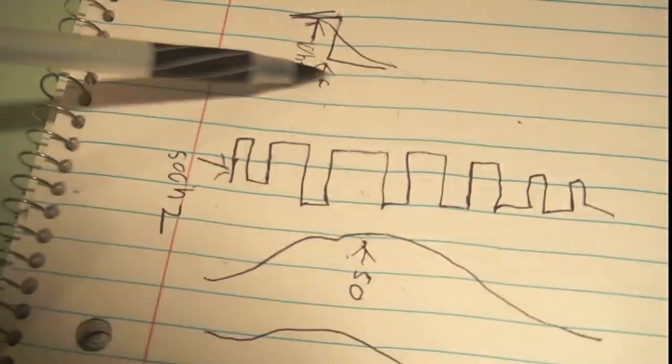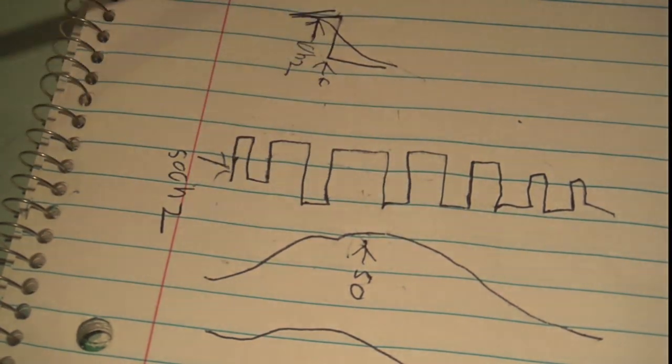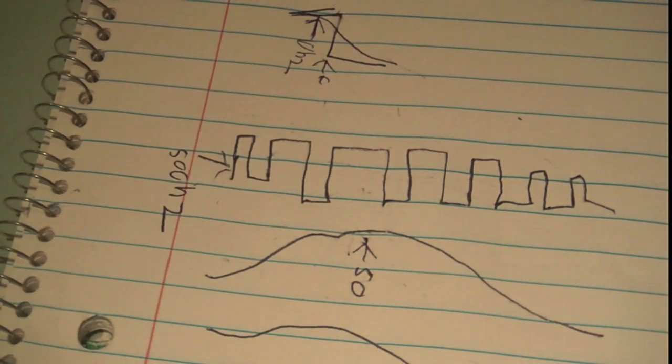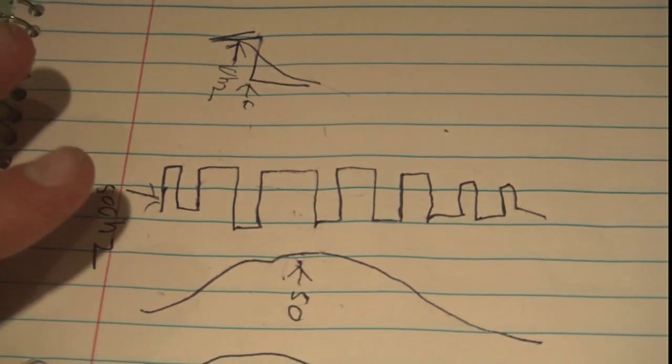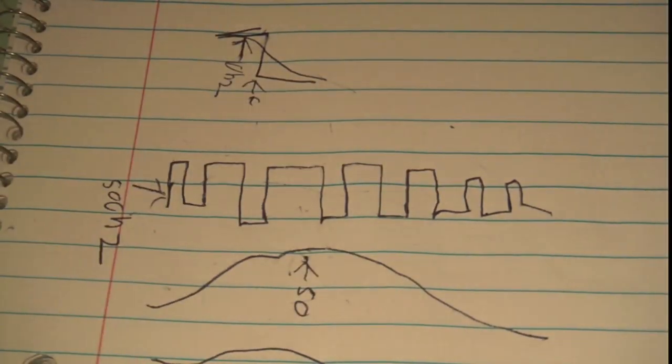Now keep in mind, this is a trade-off. The higher you set it, the more of this PWM frequency is going to get through. And the lower you set it, the more you're going to attenuate the low frequency signals that you're getting out of the PWM, and you may not have the precise analog value that you want. So there's a little trade-off here.